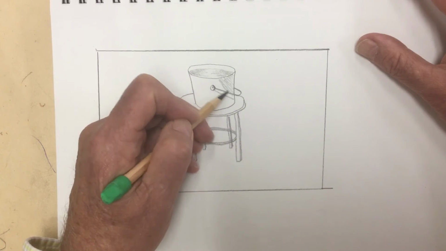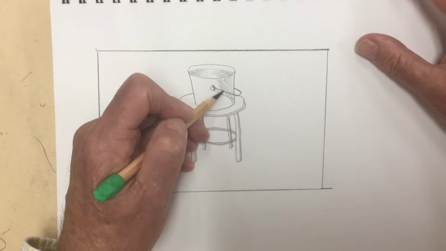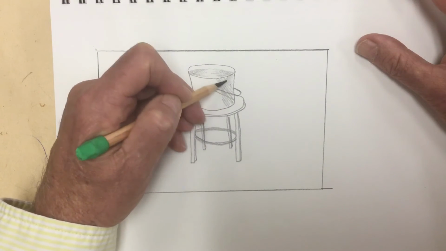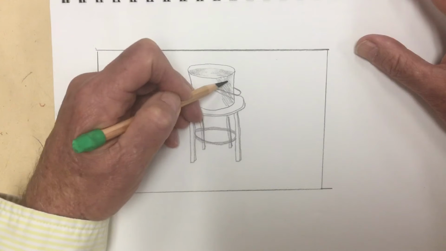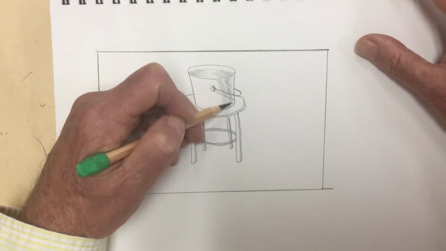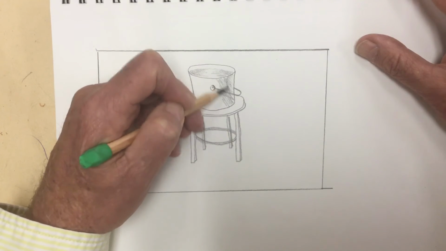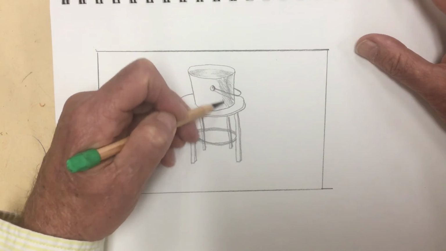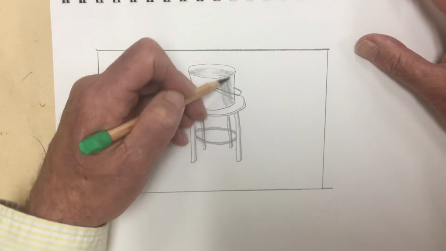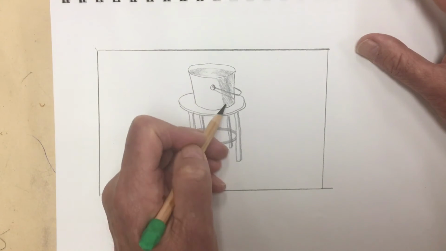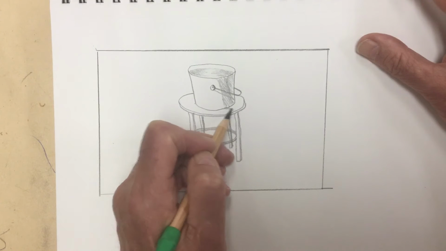Hopefully by this time you're really developing your own style for how you make shading, whether it's squiggly lines or cross hatching or a combination of the two. And this is a form shadow that will cast a shadow.